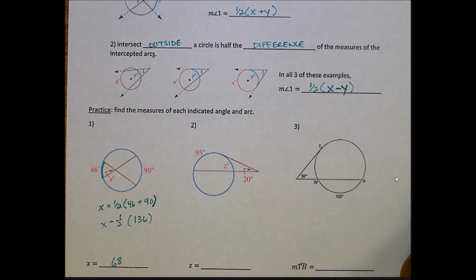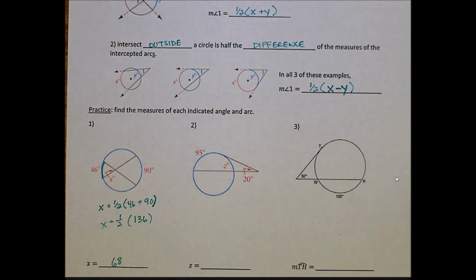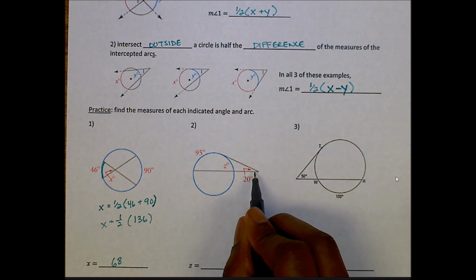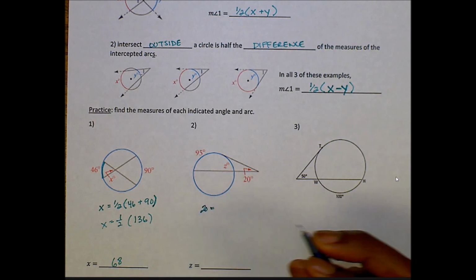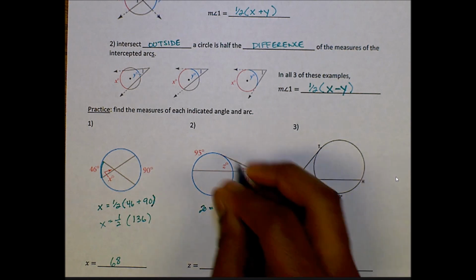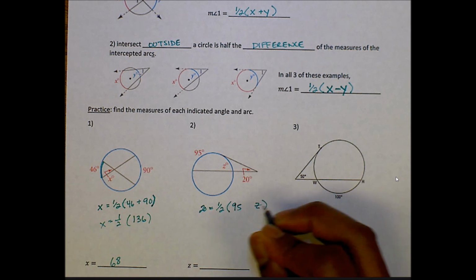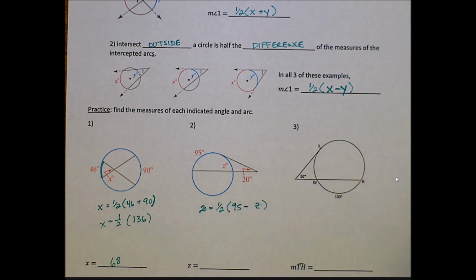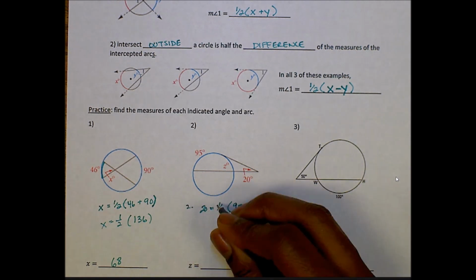Notice here that z is one of the arcs. So we're not necessarily trying to find the angle. We already know that the angle created by the tangent and chord is 20 degrees. So 20 should be 1/2, and since 20 is outside, we know it's the difference of 95 and z. So now I'm solving for z. I'll multiply both sides by 2 to get rid of this 1/2.